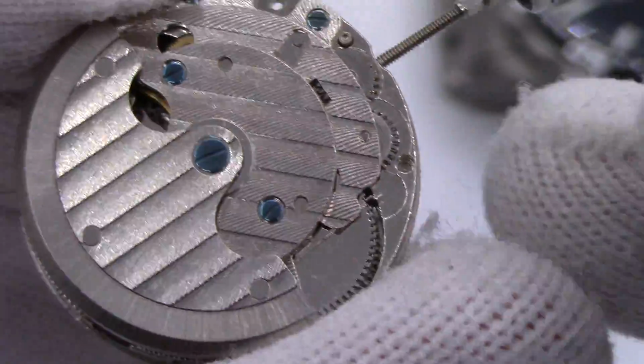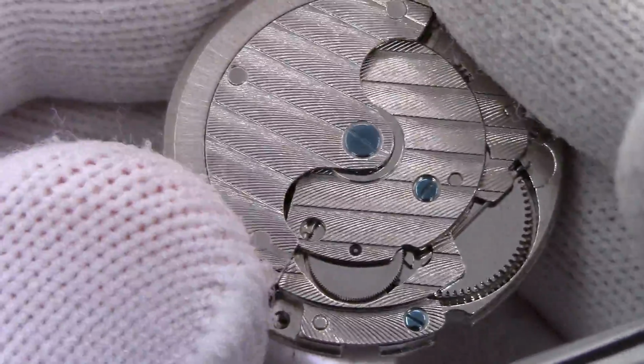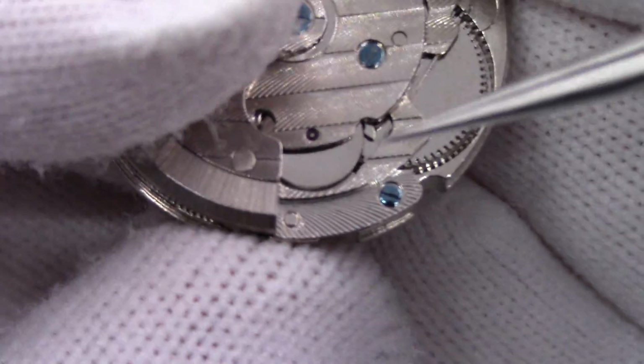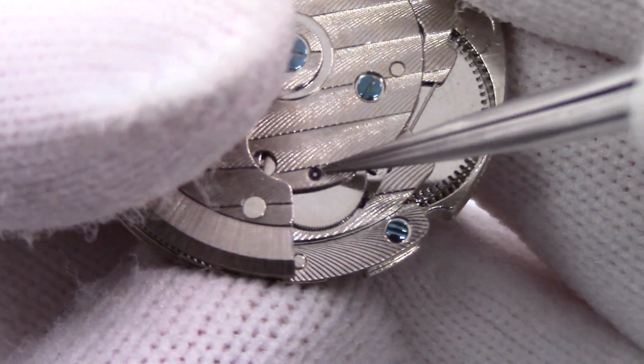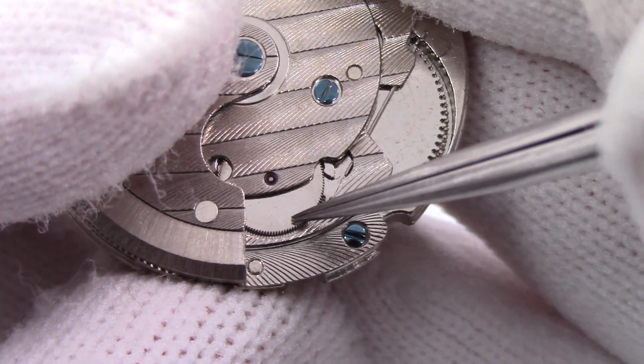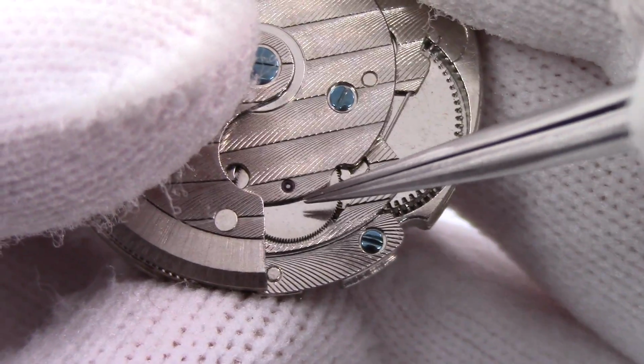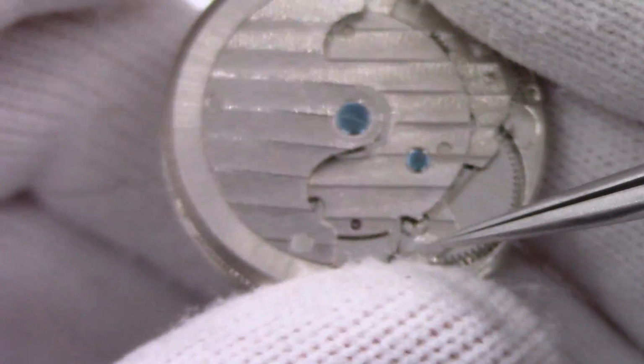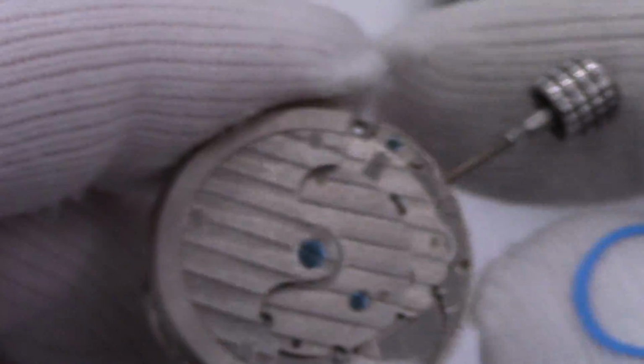Let's see if we can find another one. We should be able to. If not, I'll pick up another watch. Here's one right here. There's another. See that red dot? And there's a metal stem in the middle. That's the pivot for the gear coming through, and it rotates in the Joule. Joules are used to reduce friction in a watch movement.